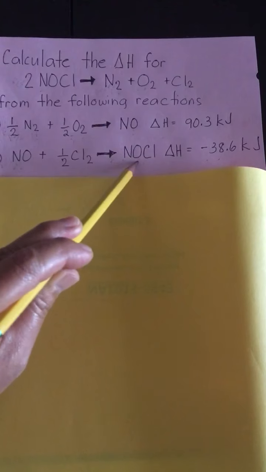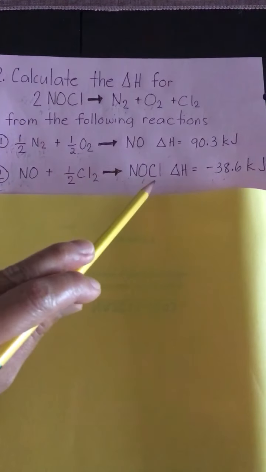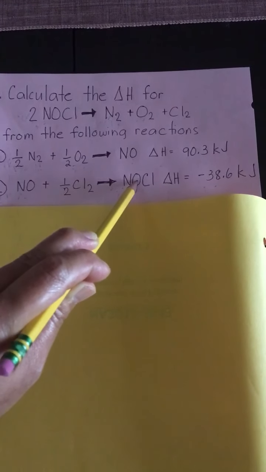Now let's take a look at number 2. If you take a look at NOCl here, it is actually on the product side, and in our desired equation, NOCl is on the reactant side. Another thing we also see is that it is 2 NOCl in the desired equation, whereas over here is only 1. So that's a hint that aside from flipping the equation, we also have to multiply such that the NOCl will become a 2. So we'll multiply it by 2. Let's see what will happen.